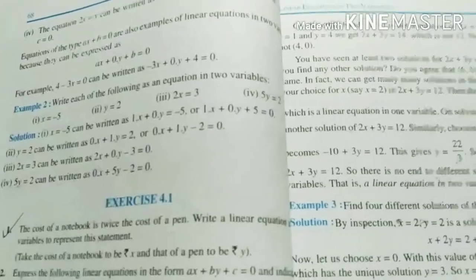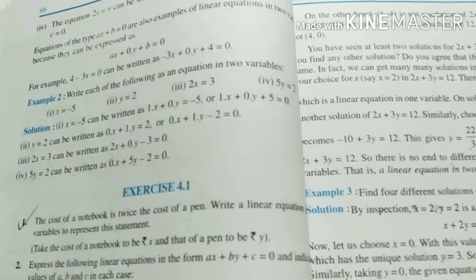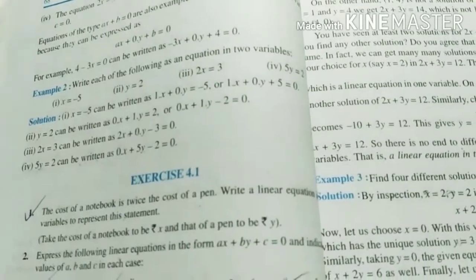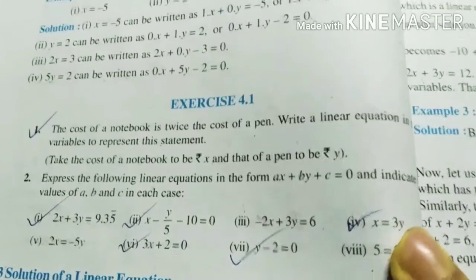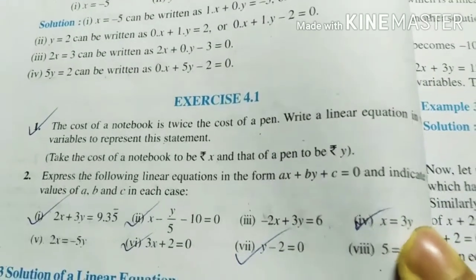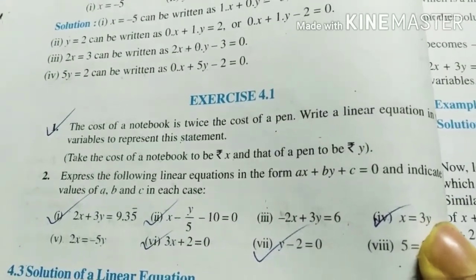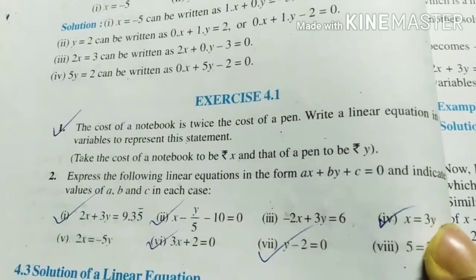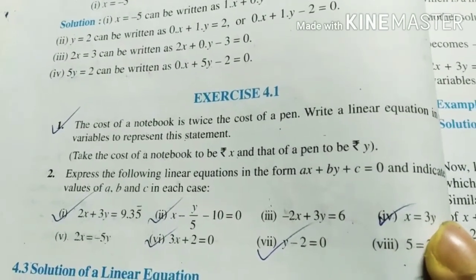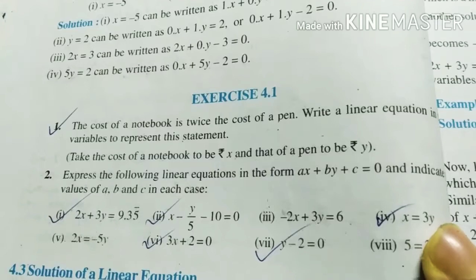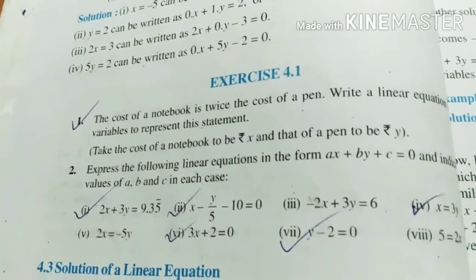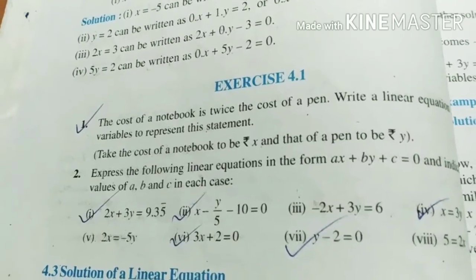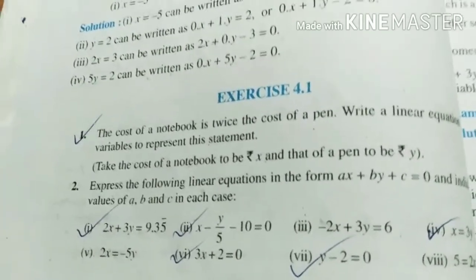Okay, next we will go to exercise 4.1. So first one, read the question carefully. The cost of a notebook is twice the cost of a pen. Write a linear equation in two variables to represent this statement, and take the cost of a notebook to be rupees x and that of a pen to be rupees y.